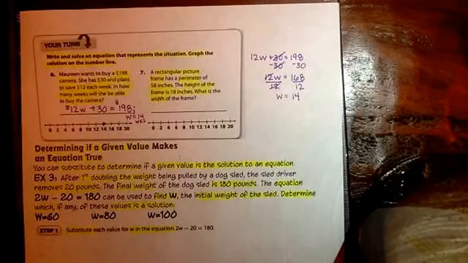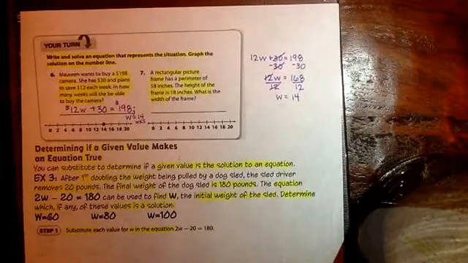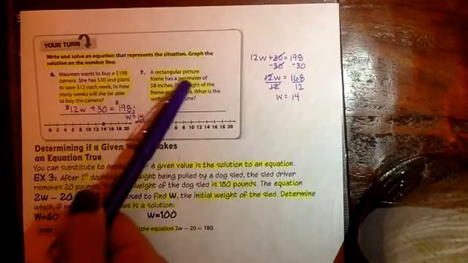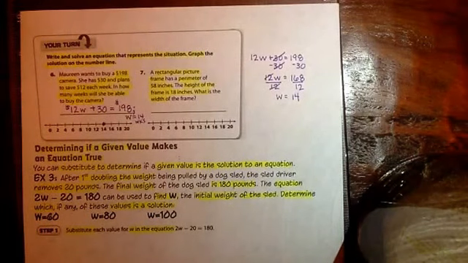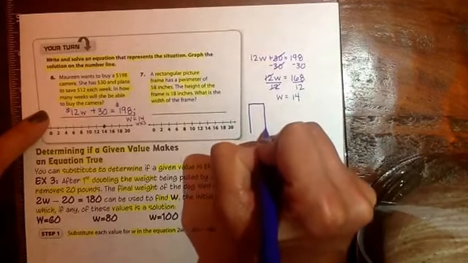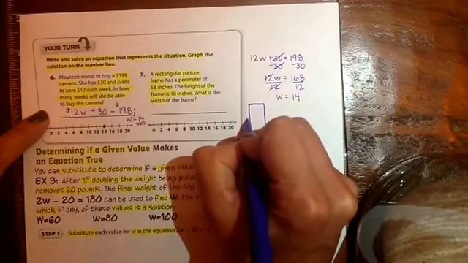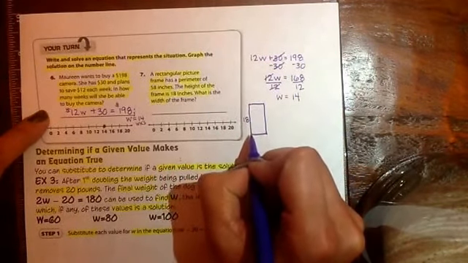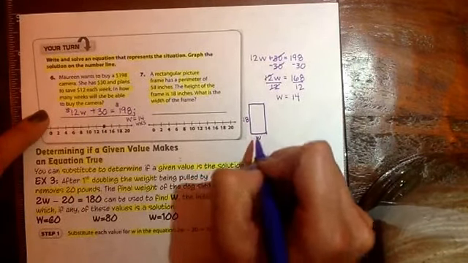Number 7 was talking about a rectangular picture frame that has a perimeter of 58 inches. The height of the frame is 18 inches. What is the width of the frame? So perimeter, an important word in that problem. You should remember the perimeter formula from 5th grade. If not, you could have looked that up, but I'm drawing my picture frame, because it says that the height is 18 inches. Well, height is typically the same as length. It's the longest side. You are looking for W, the width. That's what we're looking for.